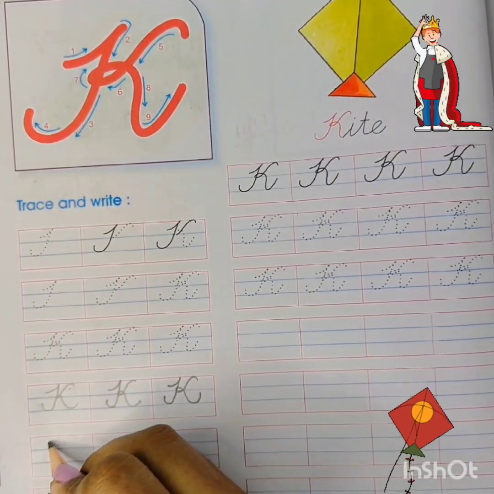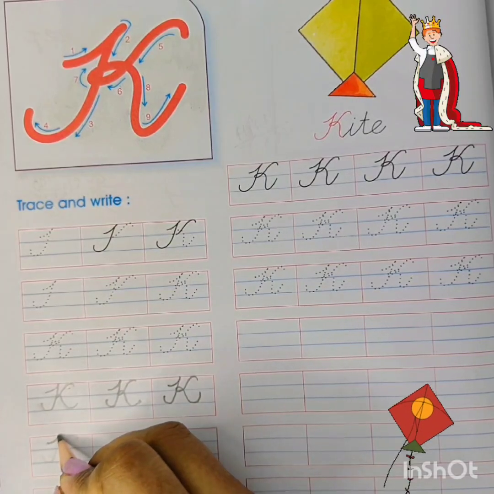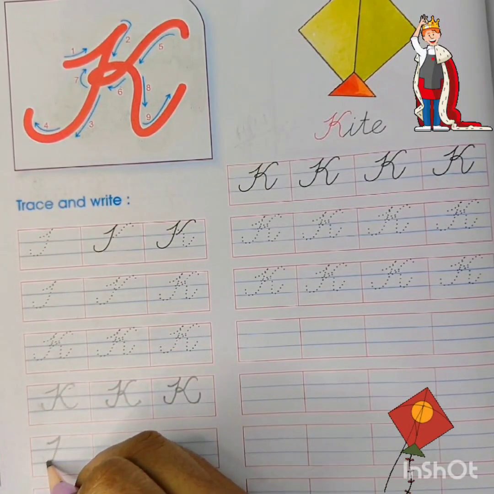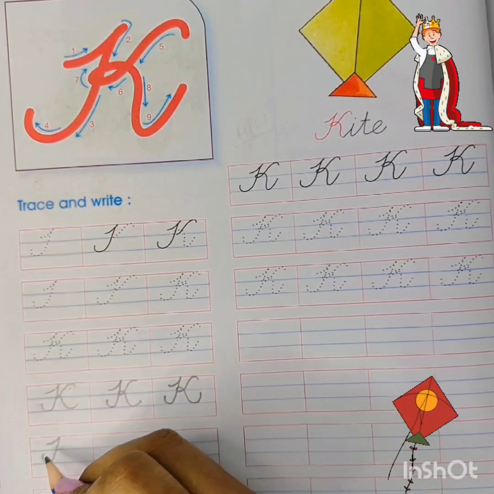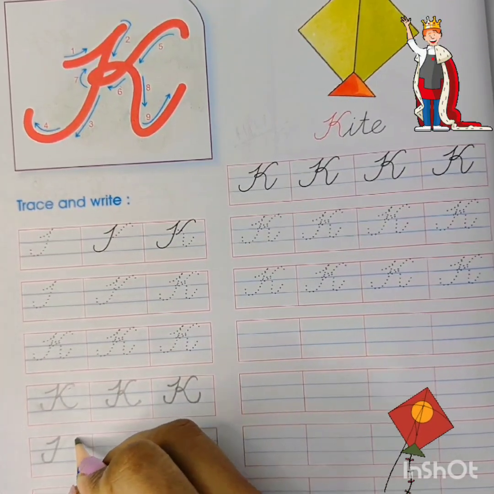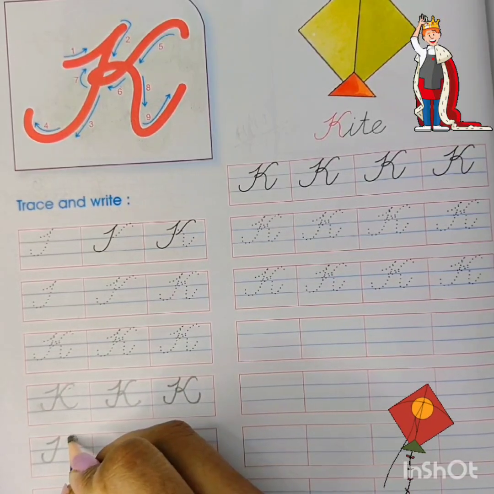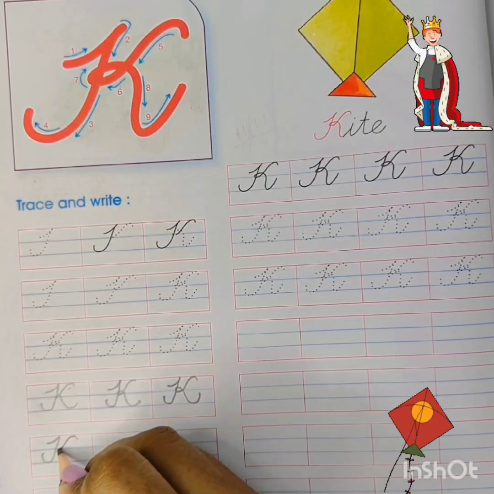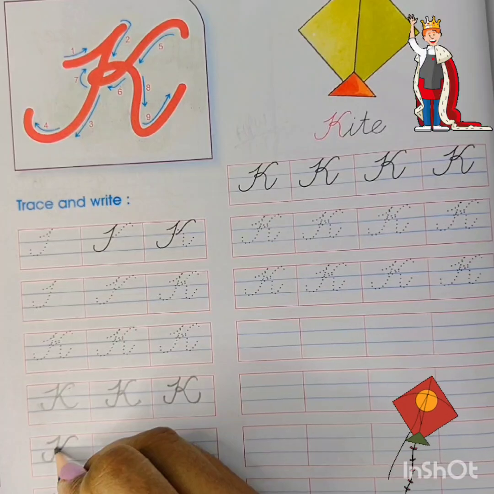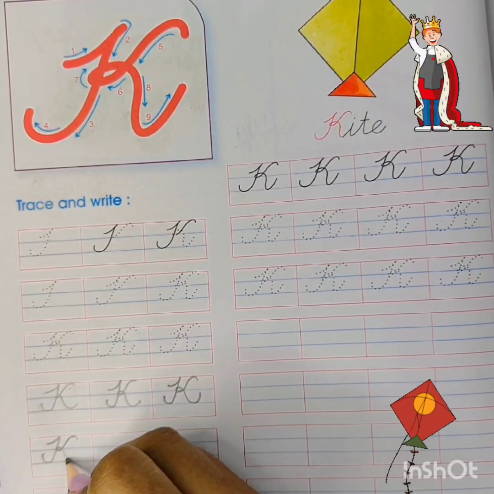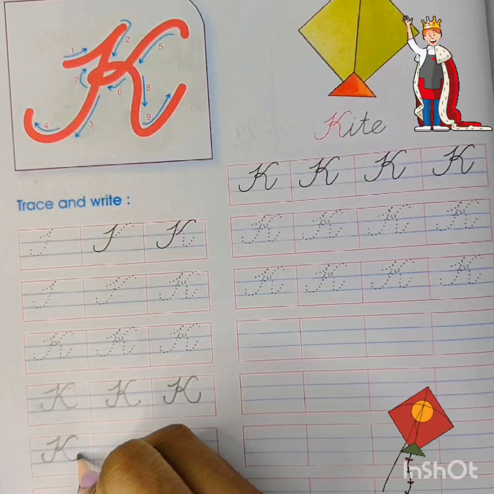Go up with a slant curve, come down with a slant line and turn it back. Then again put your pencil point on the top line, then make a curve and come down till the second line. From here, take a small loop and again draw a curve.